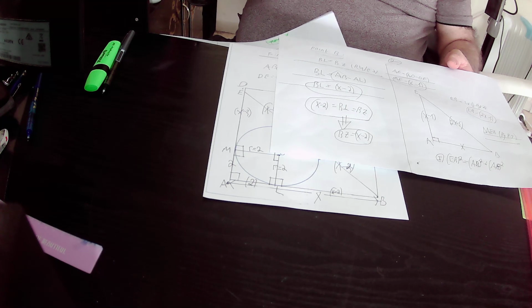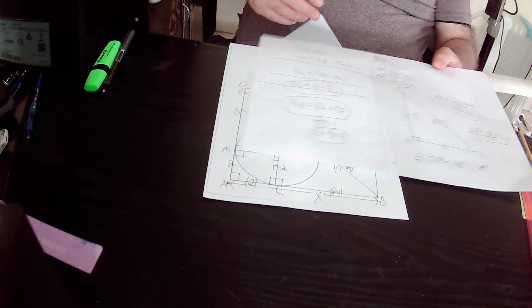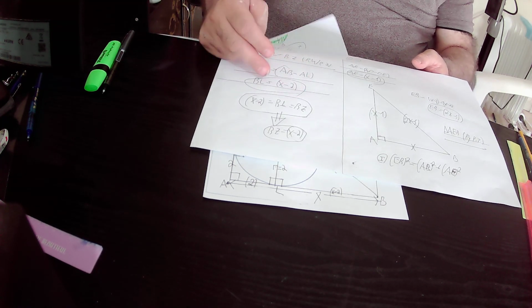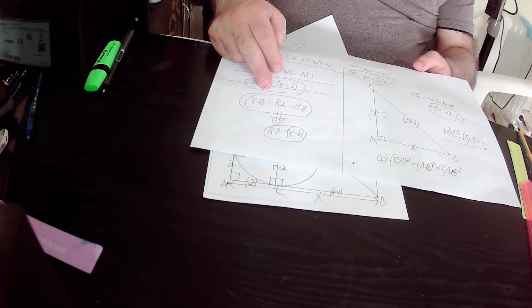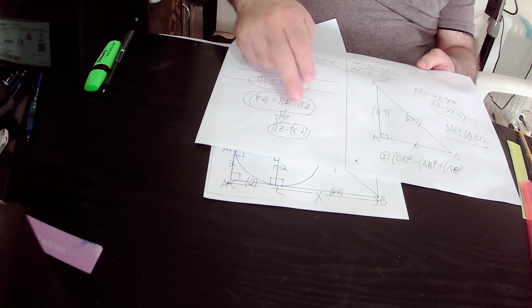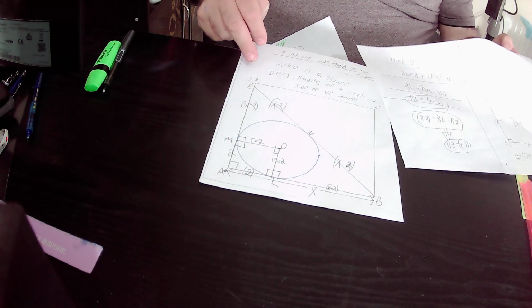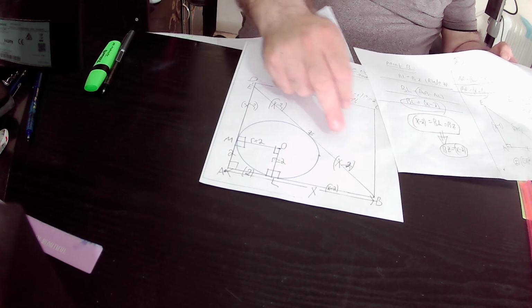But according to rule number 2, BL equals BZ. We just found out that BL equals x minus 2. And from this equation, x minus 2 equals BL equals BZ, we derive that BZ is also equal to x minus 2. Here, BZ equals x minus 2.